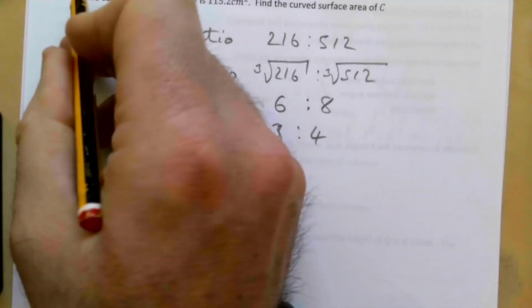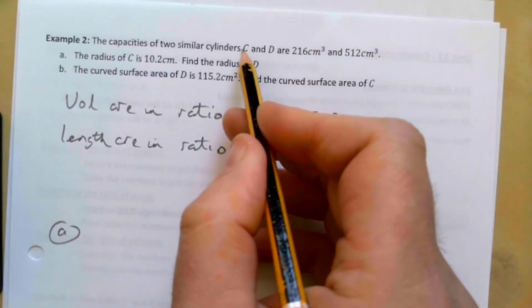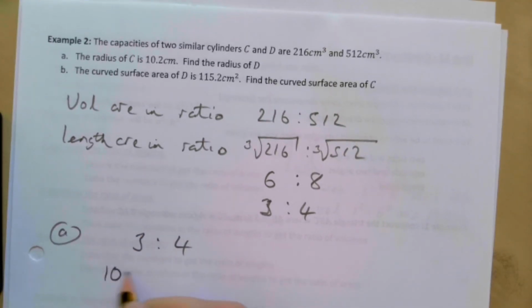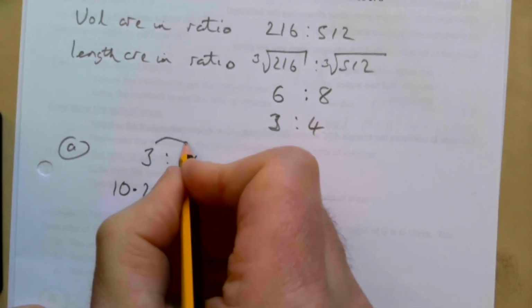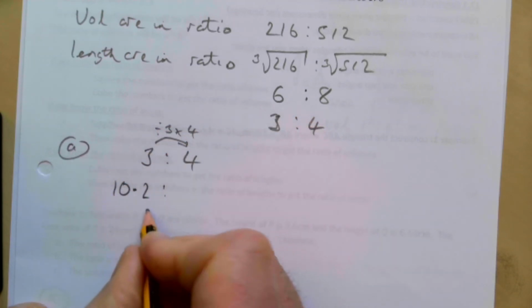We can now answer part A. The radius of C is 10.2. Remember, C is the smaller one. So how do you get from here to here? You divide by 3 and you times by 4.